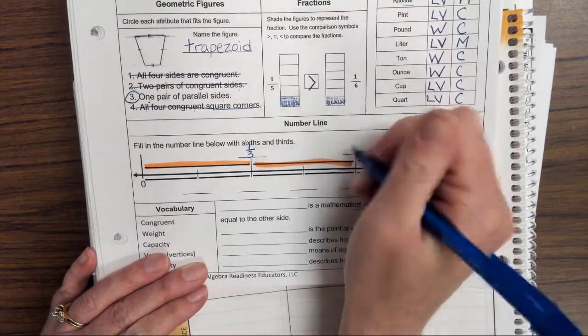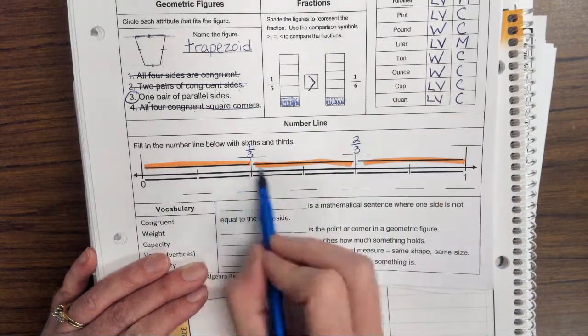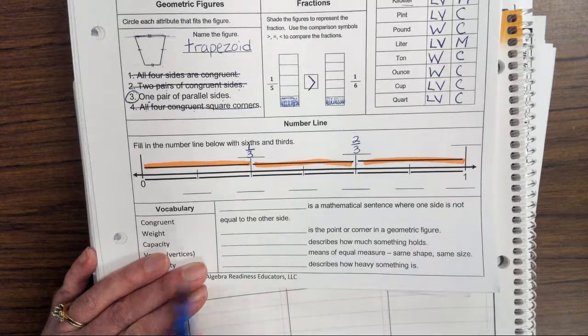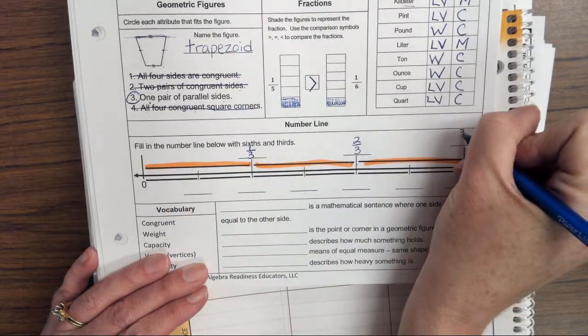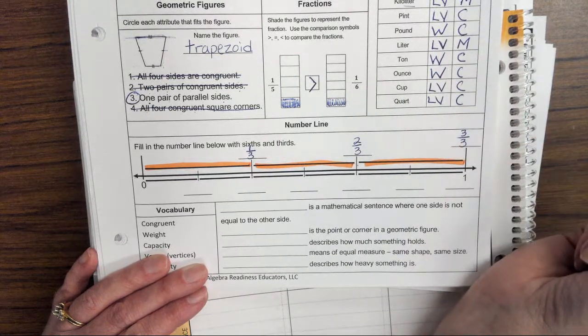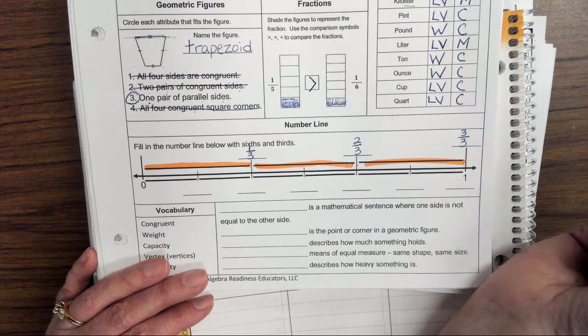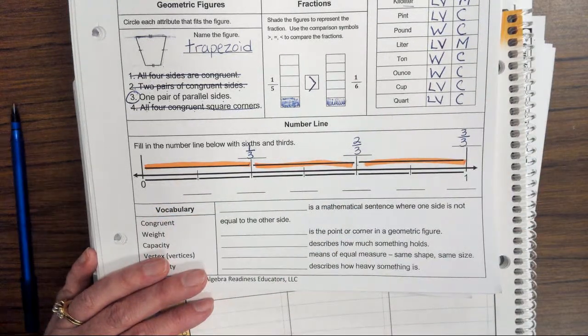And then we keep going. We've gone 2/3, or 2 out of the 3 parts. And then if I keep going here, I've gone 3 out of 3 parts, 3/3, which is the same as 1 whole, because it's the entire line.